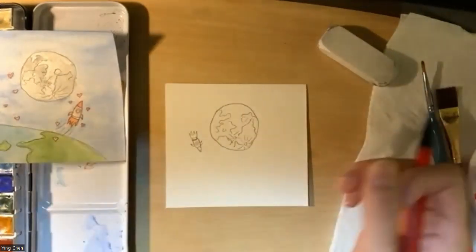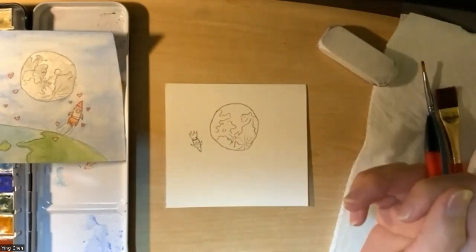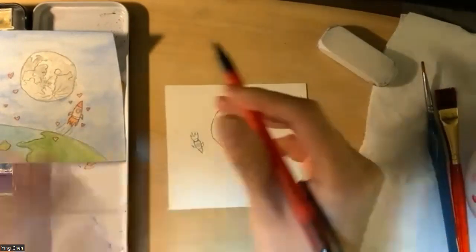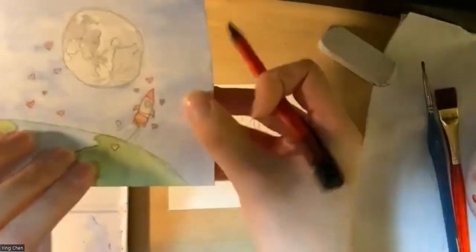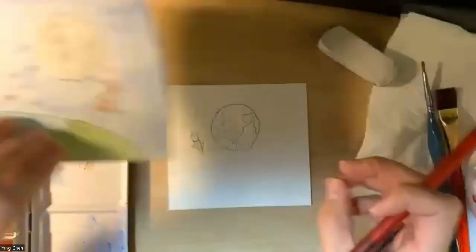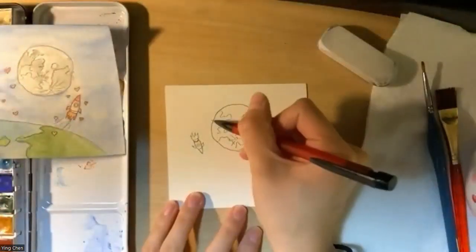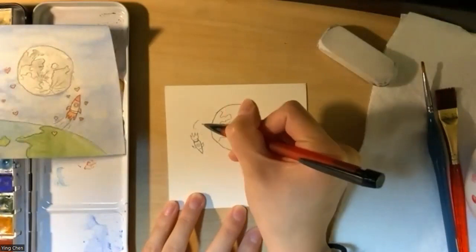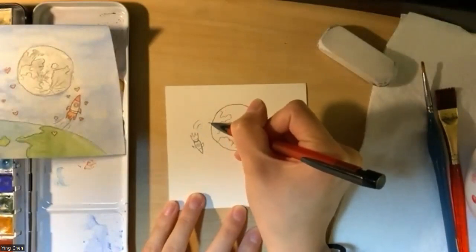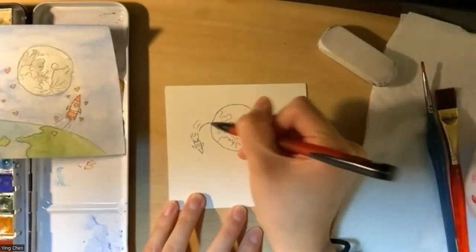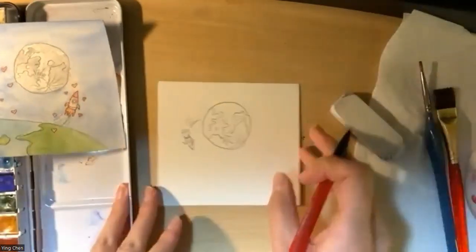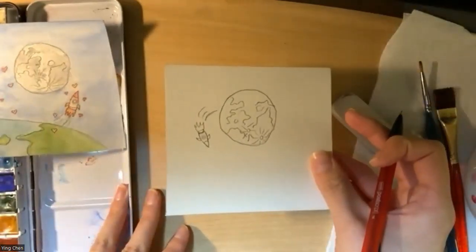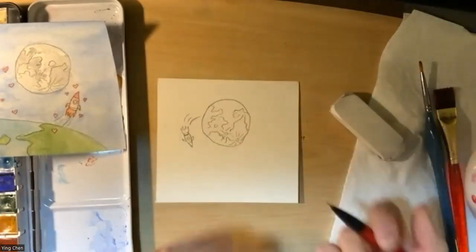Okay. And then we're going to make sure we know that the rocket is coming from the moon by adding these little movement vectors, little movement lines. So we're going to make it kind of go whoosh, whoosh, whoosh, coming in from the moon. Okay.